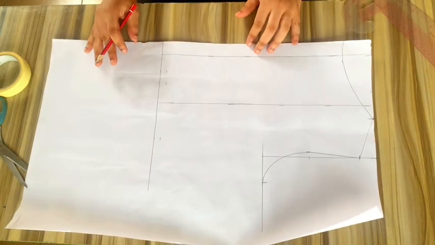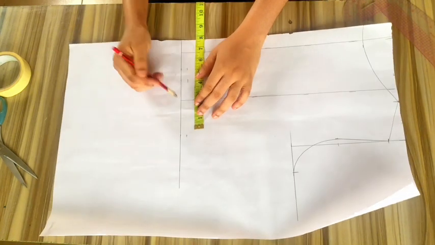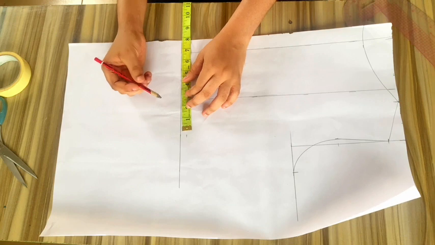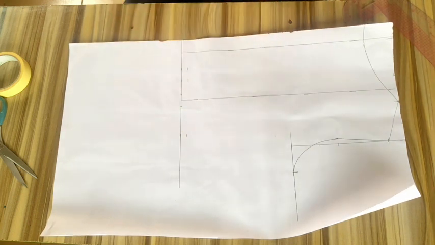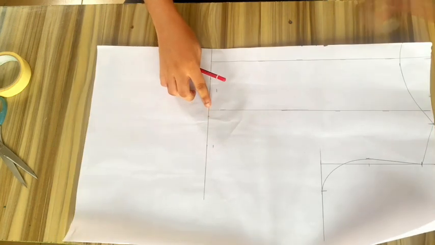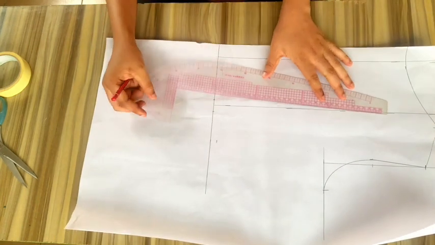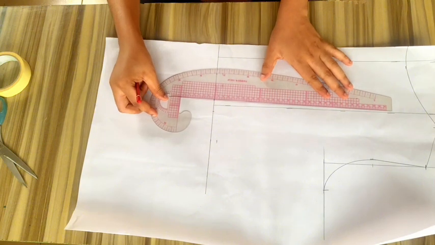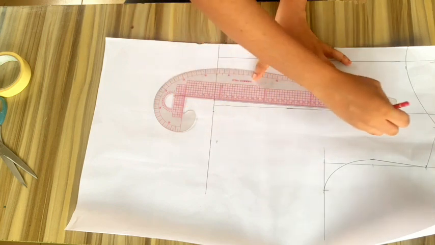So after that, basically, the next thing I'm going to go ahead and do now is for our back dart, I'm just going to, at this waistline, I'll go in and out by half of an inch. So after going in and out about half of an inch, I'm going to connect it all the way back into this bust span line that we have earlier, just like you see me do. You can choose to go as high as you want.